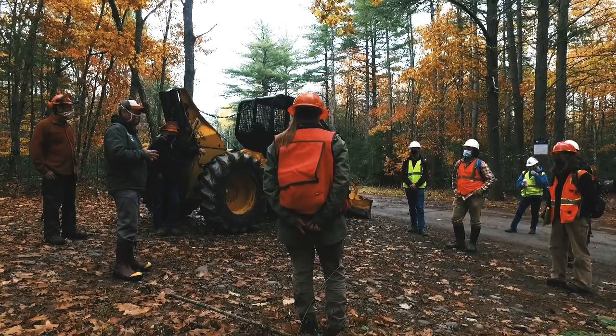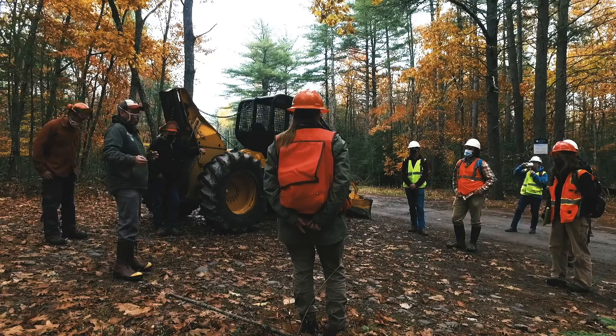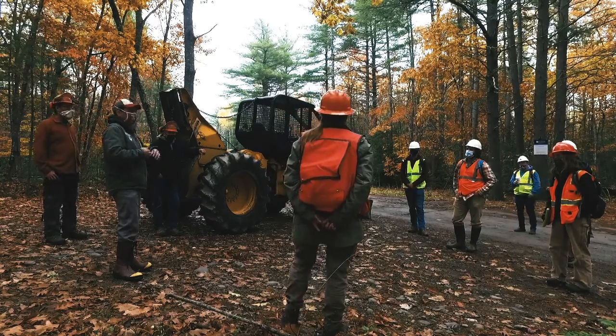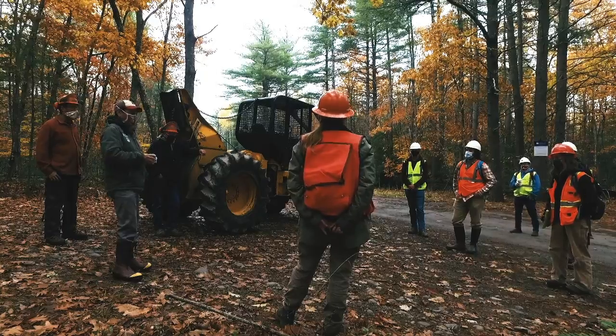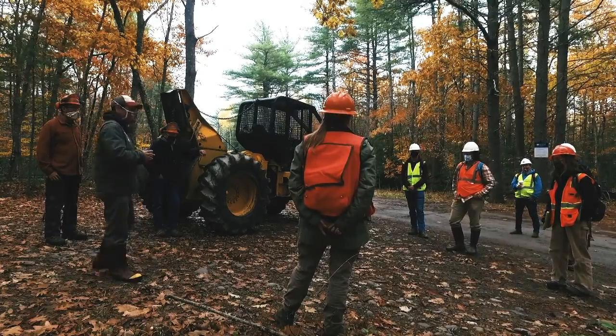So the harvest plan is actually how we get this done on the ground, okay? In my management plan, I decided we're going to cut here this year, but the harvest plan is how am I actually going to do it? How's the team going to cooperate?